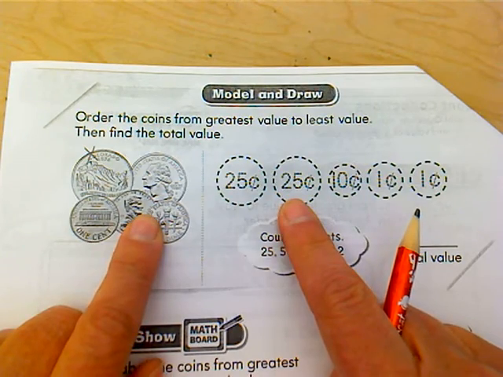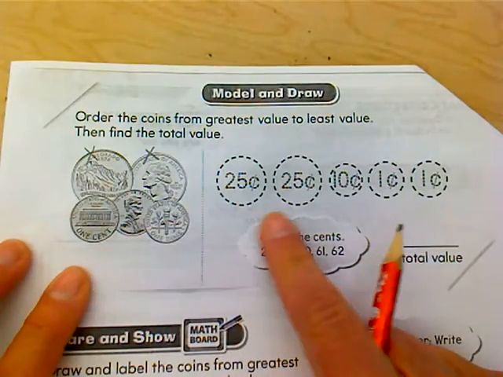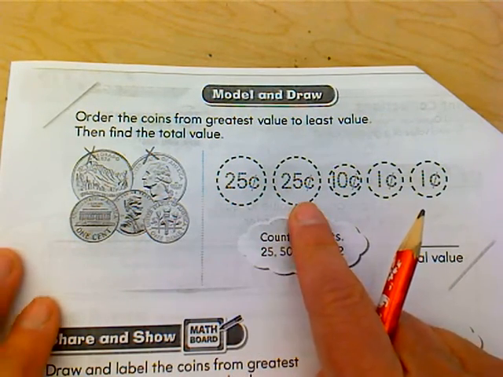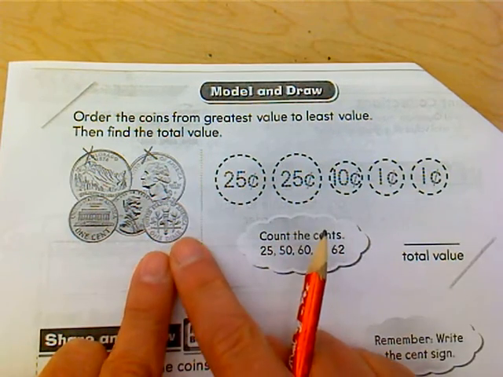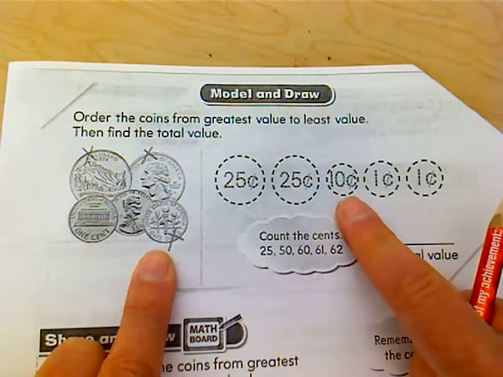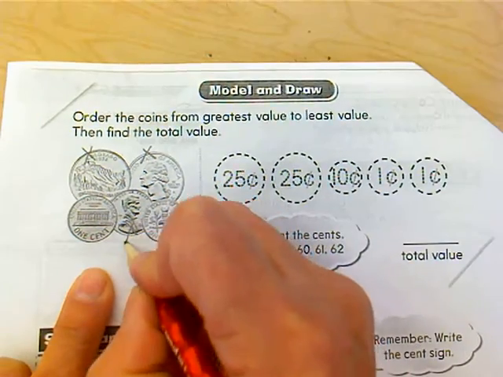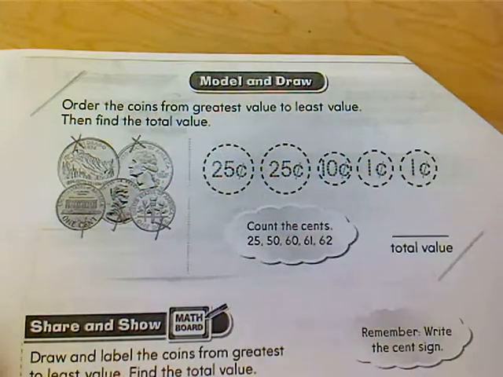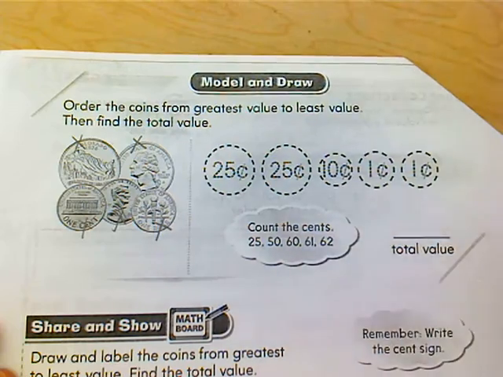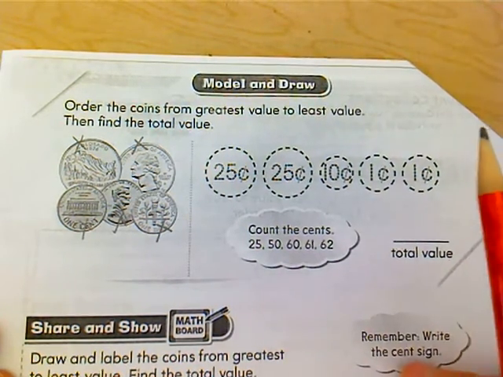My second coin is another quarter, and those are the 2 coins that have the greatest value. Then I cross it off because I know that I've already drawn it. Then my next greatest coin in value would be my dime. I'm going to cross it off and draw it. And then I have 2 pennies, which I've now drawn, and I'm going to cross them off. I'm going to double check: 1, 2, 3, 4, 5 coins that are in my picture. 1, 2, 3, 4, 5 coins that I have drawn.